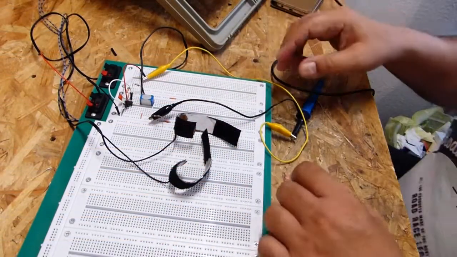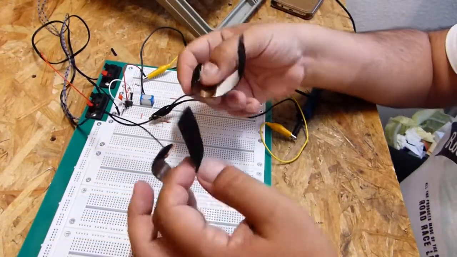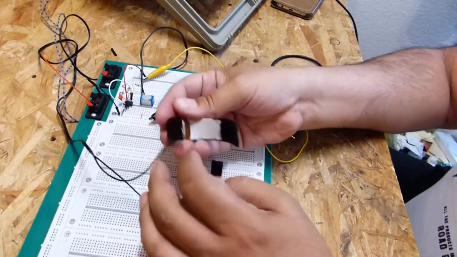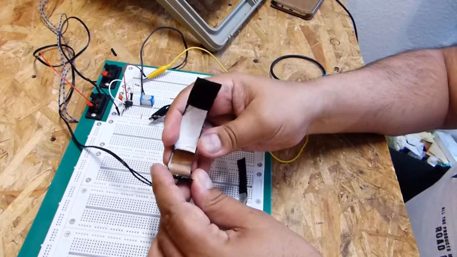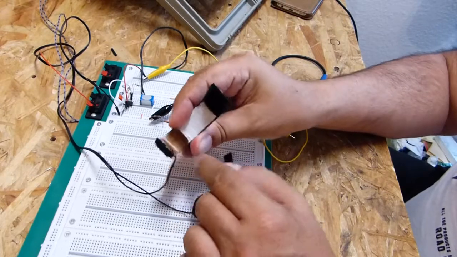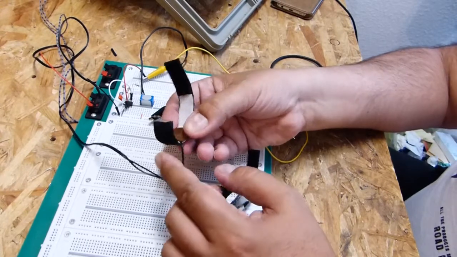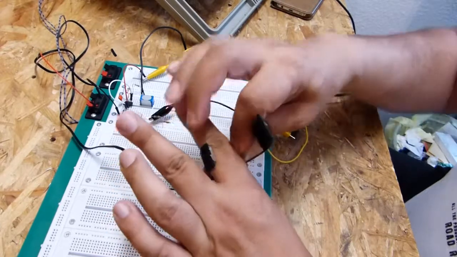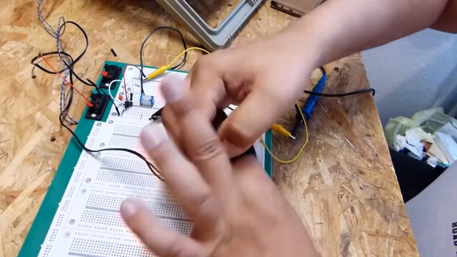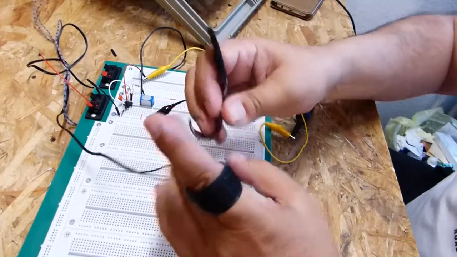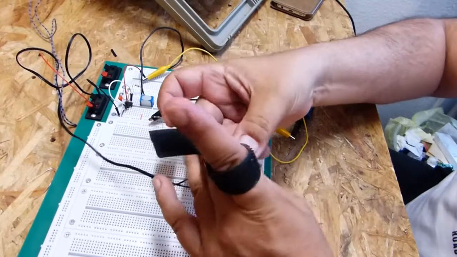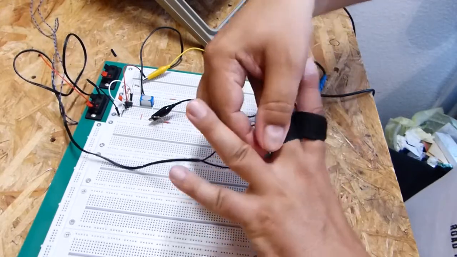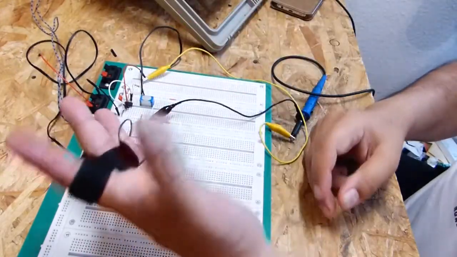Okay, this is my breadboard setup here, and as you can see, these are the plates I explained a few seconds ago. Here are the copper sheets, and they're soldered to these wires, and I can easily apply and fix them by using these straps around my fingers. And I found out that two fingers are a good position for taking the conductivity readings.